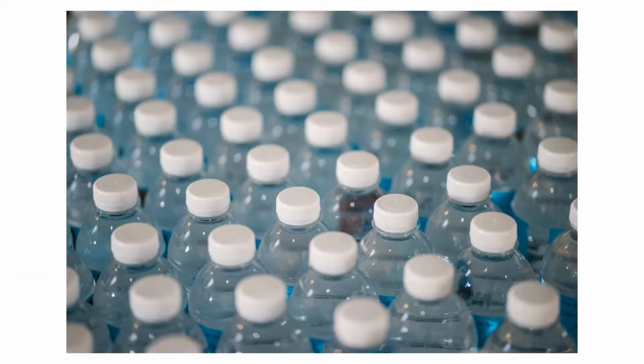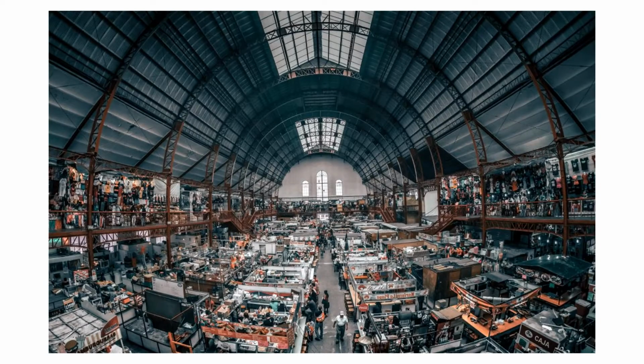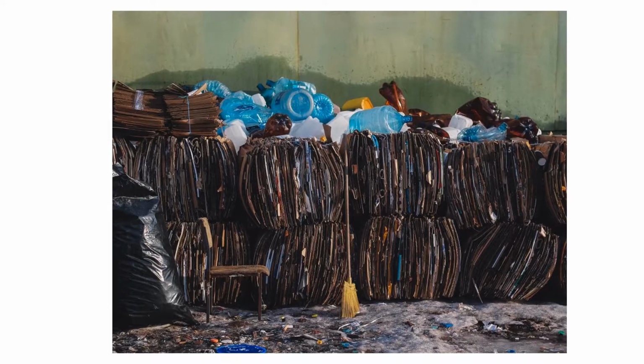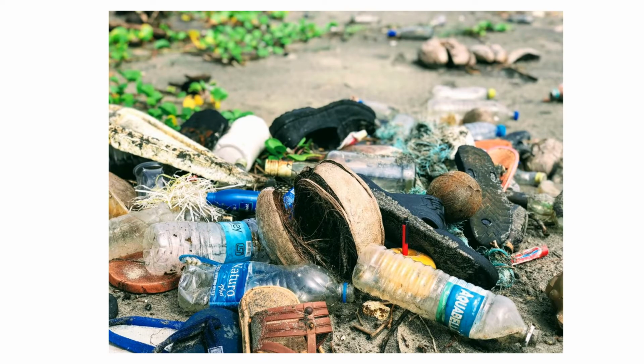Photograph 2, photograph 3, photograph 4, photograph 5.